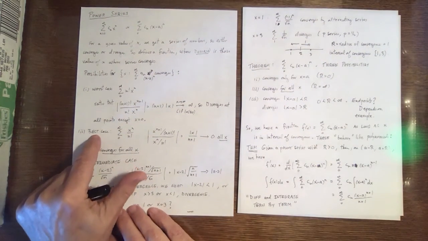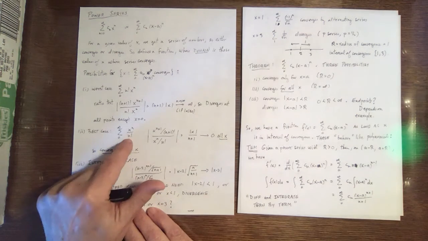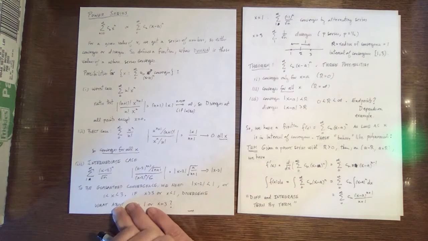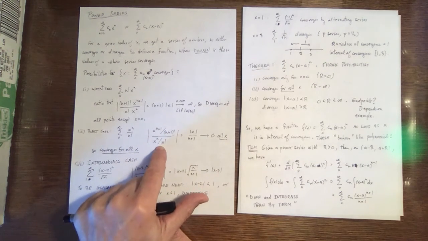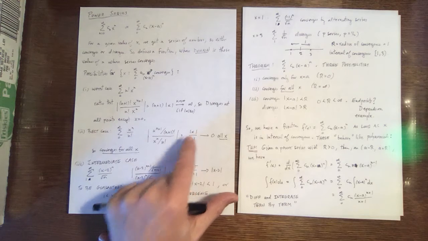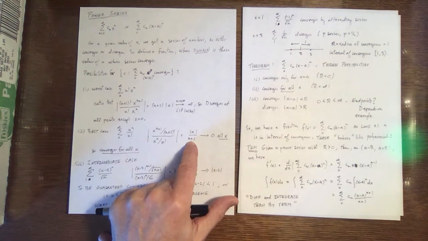Now on the other hand, let's look at the best case. Let's just look at this power series. So now the nth term is x to the n over n factorial. Here's the n plus first term. Here's the nth term. Take the ratio. The powers of x cancel, leaving absolute value of x up top. The factorials cancel, leaving an n plus 1 now in the denominator.